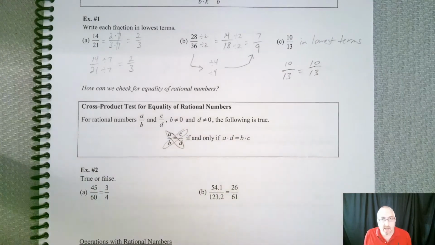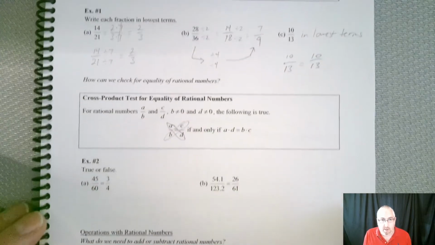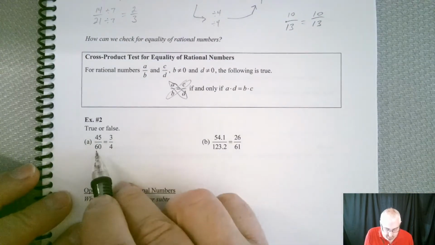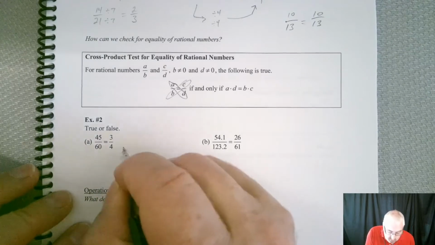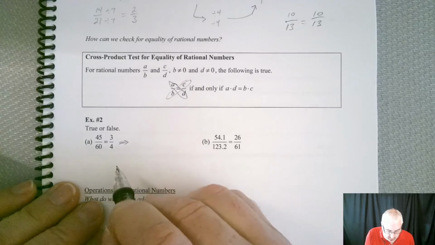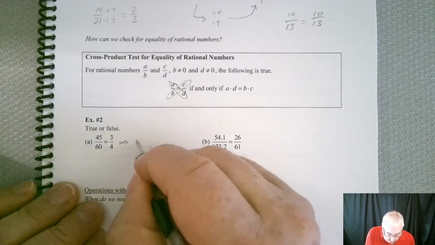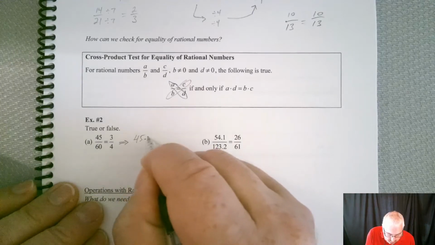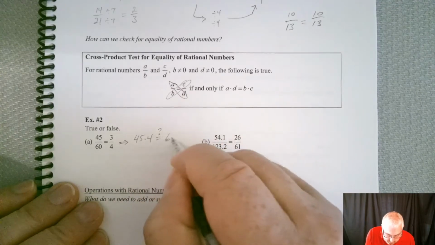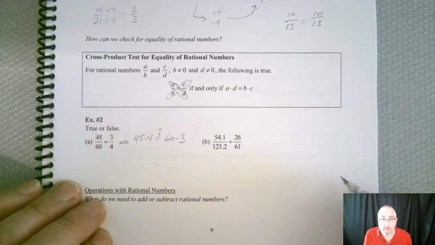So it's just a nice, easier way. Instead of trying to divide stuff out, you're just multiplying two things and that's it. So let's see what we get. For this one, if this is supposed to be true, then we know the cross products better be equal. So 45 times 4, is that equal to 60 times 3?